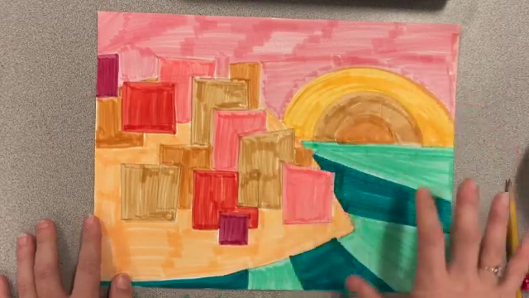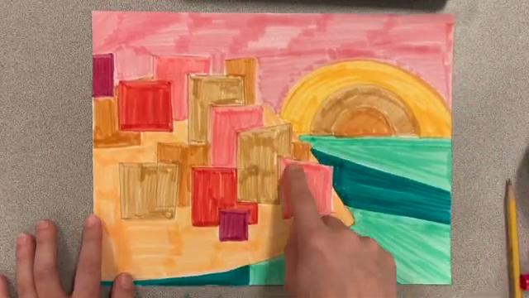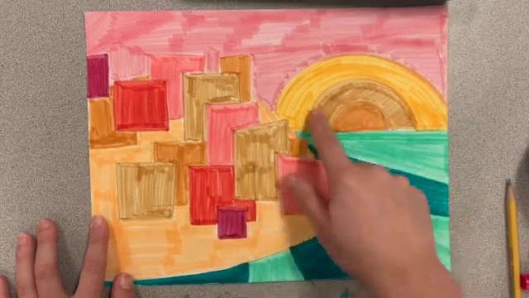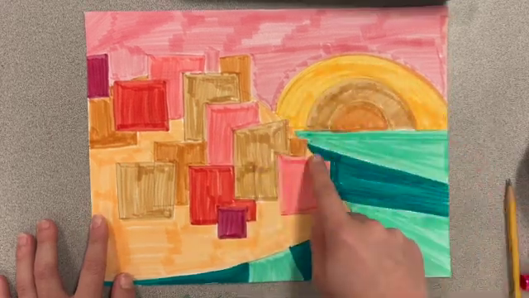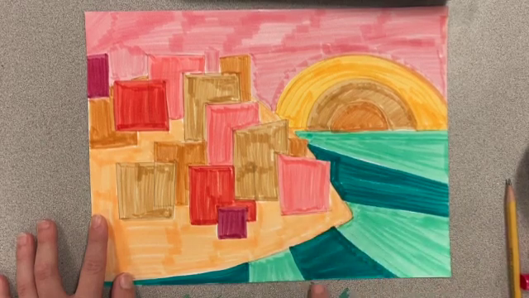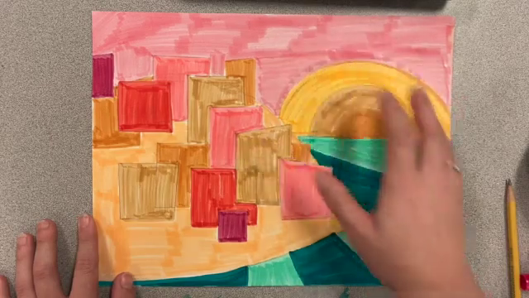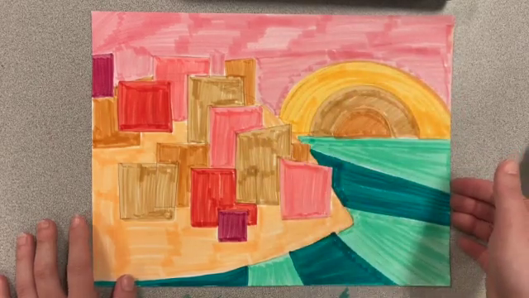So in my drawing, I was really trying to capture that. I was using a lot of just geometric shapes, so lots of squares, rectangles, some half circles to represent my sun. Even my water is kind of divided up into these geometric shapes because that's the form that I really wanted to capture in this environment.